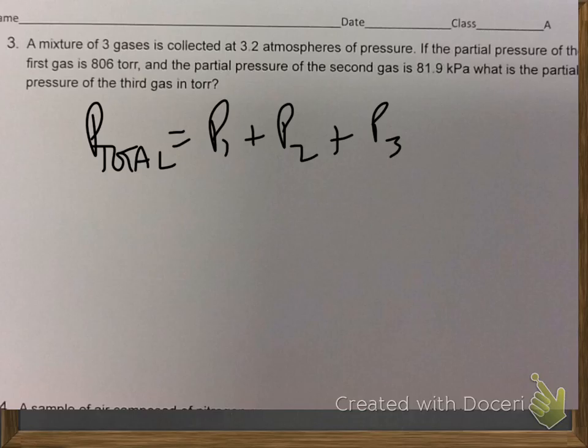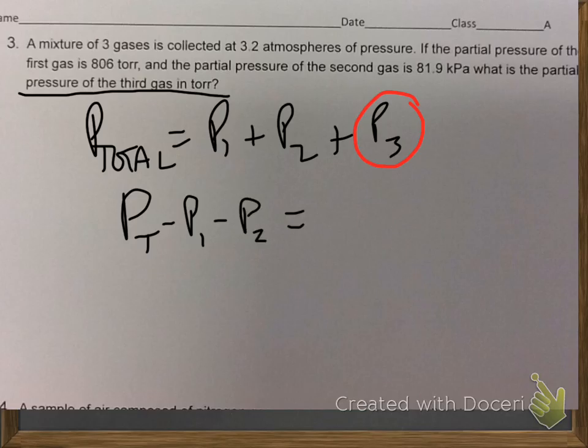And can you convert those all to the same units? Whether those units are torrs or ATMs or kilopascals or whatever. Can you do the conversion? Do you understand that you can't subtract ATMs from torrs? That's what this problem is looking at. So what we're looking for, our final thing, is this pressure of the third gas. So if we rearrange this, P total minus P1 minus P2 is equal to P3.